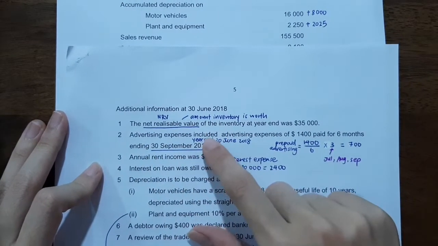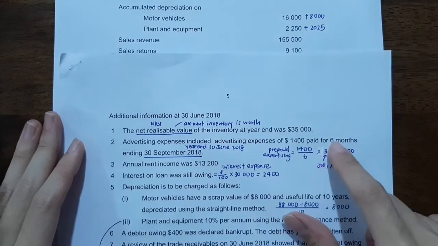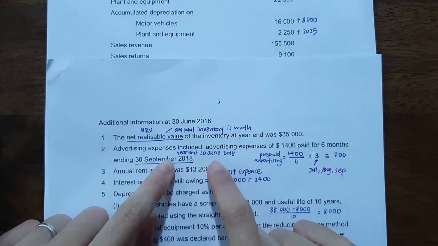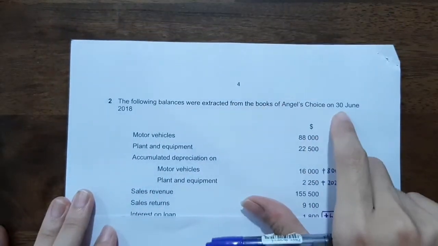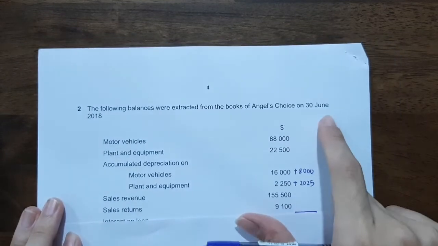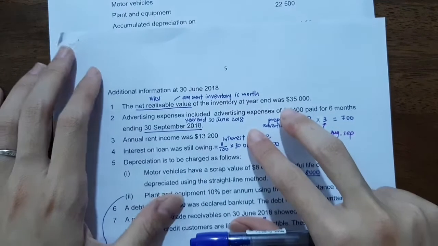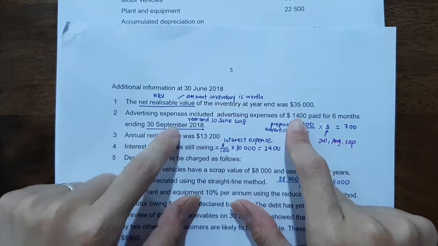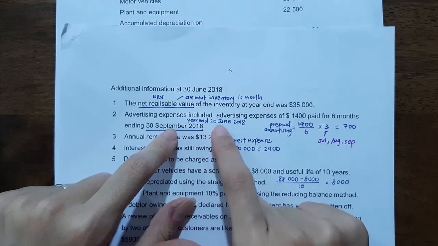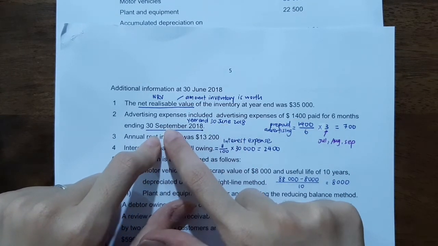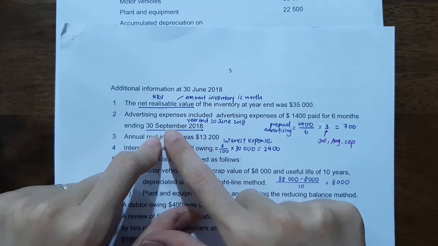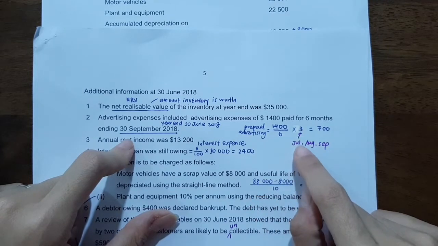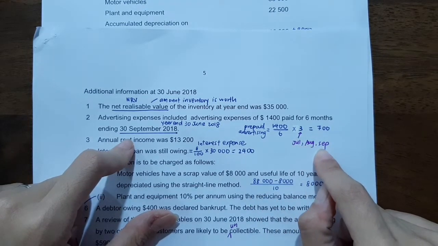Advertising expenses included advertising expenses of $1,004 paid for 6 months, ending 30th September. My year end in this question is 30th June, 2018, which is given by the question. But this expense is paid up till September 30th. So my year ends in June, but I'm paying until September. That means there's actually 3 months that are prepaid. I've paid in advance for July, August, and September.